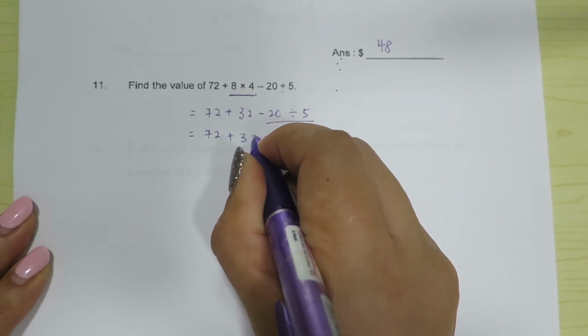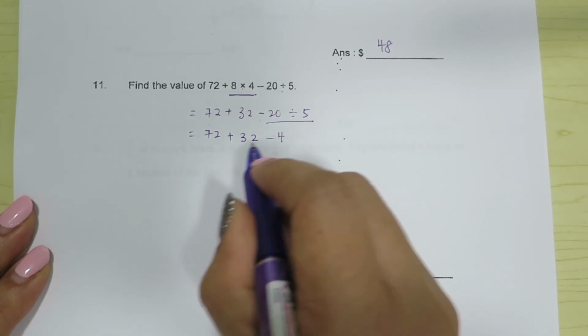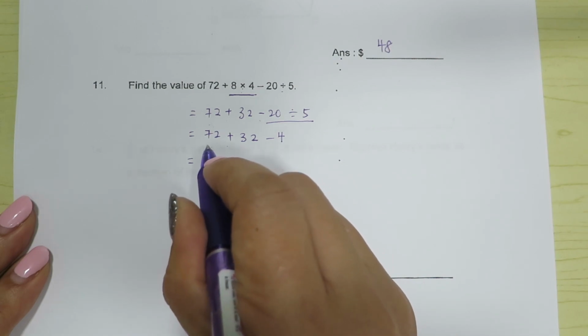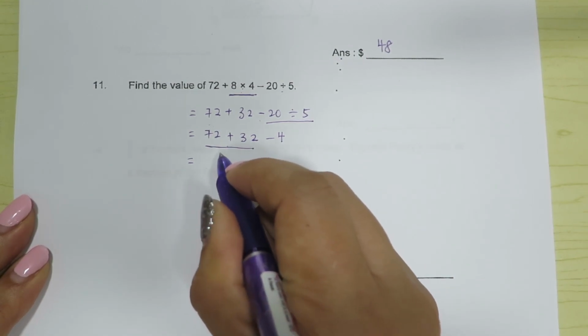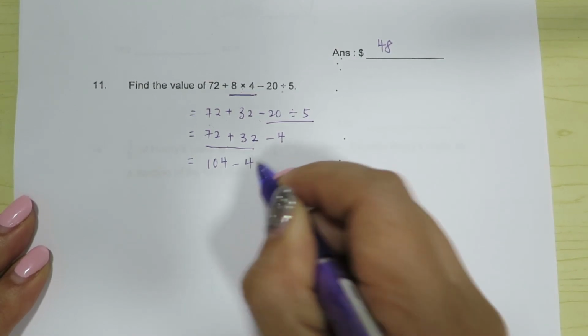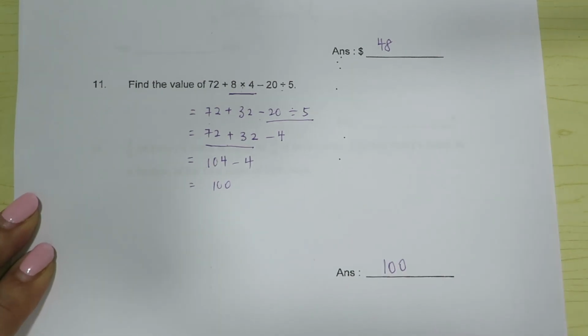72 plus 32 minus 4. Right, so now in my equation, I have plus and minus. So plus and minus I have to do from left to right, whichever comes first. So let's work this first. 72 plus 32 is 100. And 4 minus 4. So my answer will be 100.